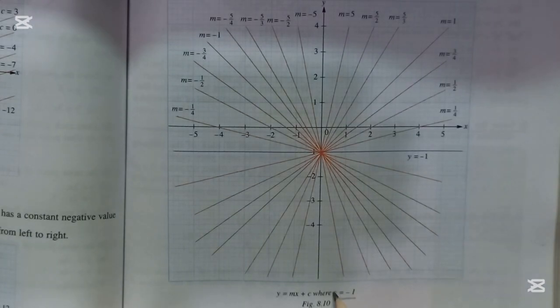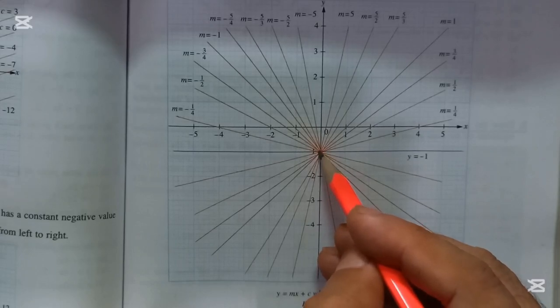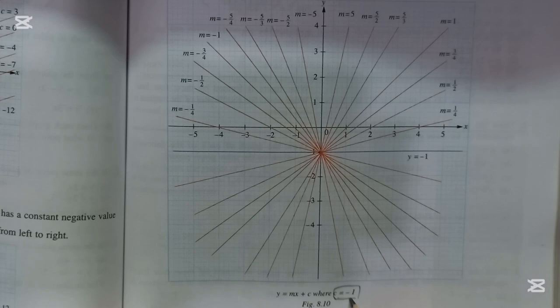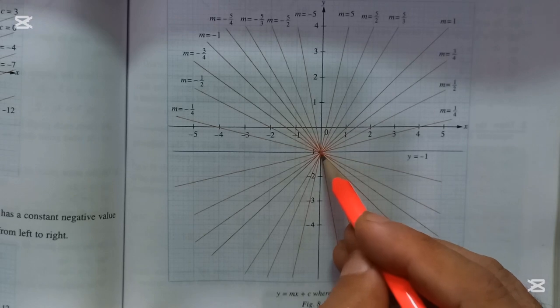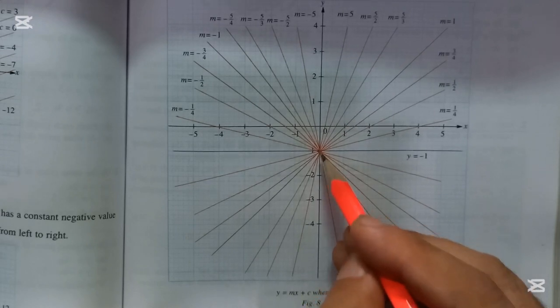But c is the same. That's why all the graphs are passing through minus 1 on the y-axis, because c is actually a point on the y-axis. That's why all the graphs are passing through the minus 1 point on the y-axis.